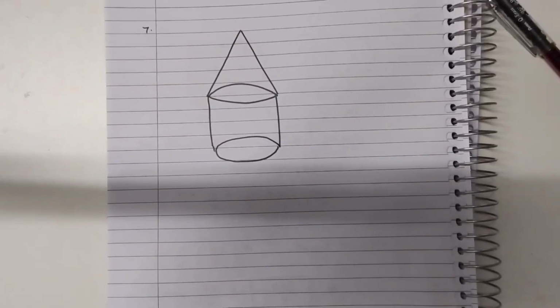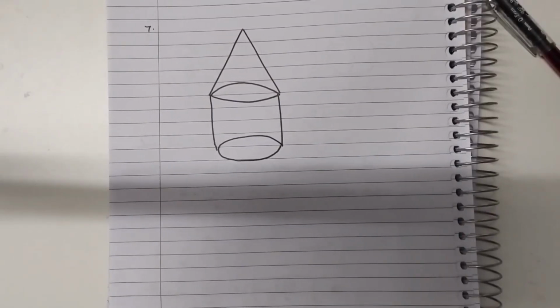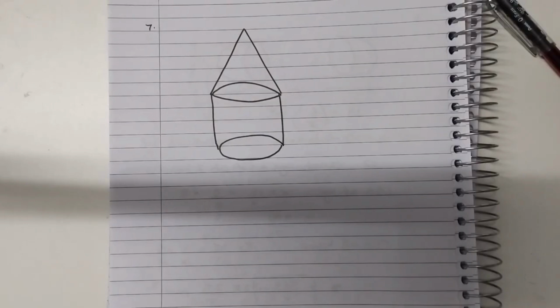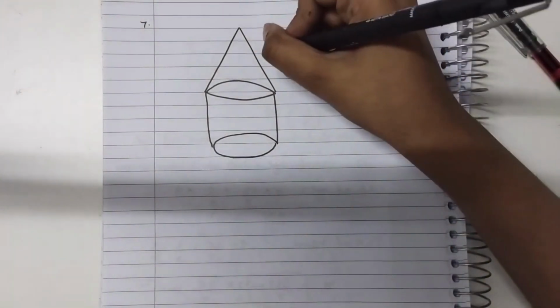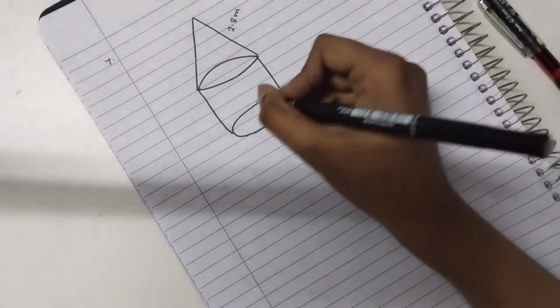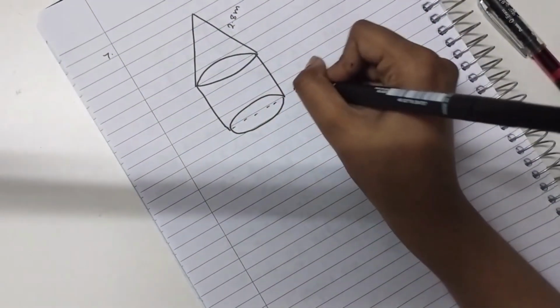In the 7th question, they've given that a tent is in the shape of a cylinder surmounted by a conical top. If the height and diameter of the cylindrical part are 2.1 meters and 4 meters, respectively, then the slant height of the top is 2.8 meters, and they've given that the diameter of the cylindrical part is 2.1 meters.